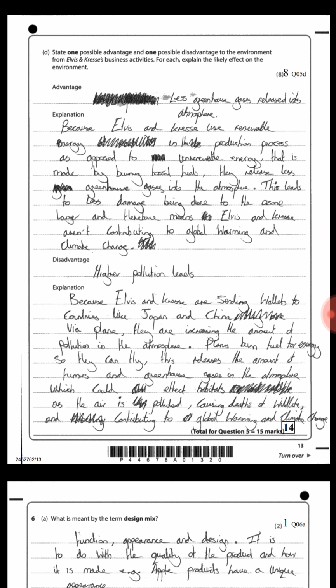Right, an 8 marker here is asking you to state one possible advantage and one possible disadvantage to the environment from Elvis and Cress's business activities, and then for each of those explain the likely effect on the environment. So here you need to have an advantage, and then you need to use the BLT technique to expand further.